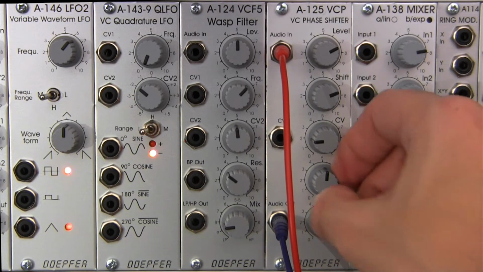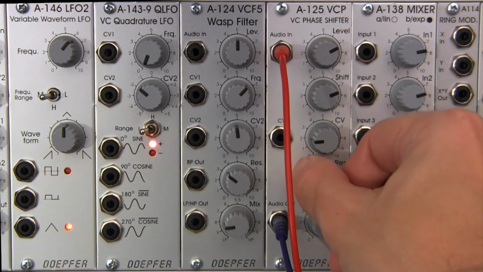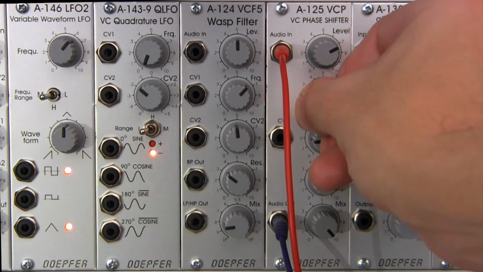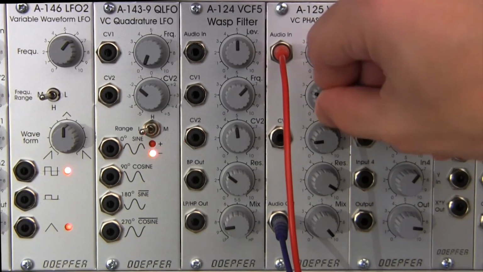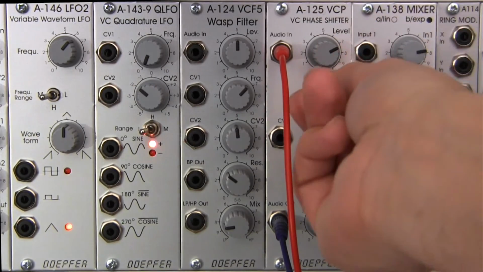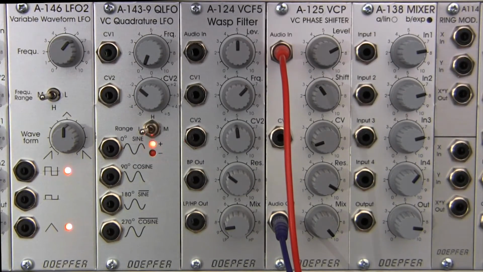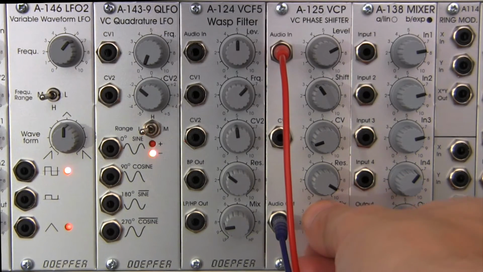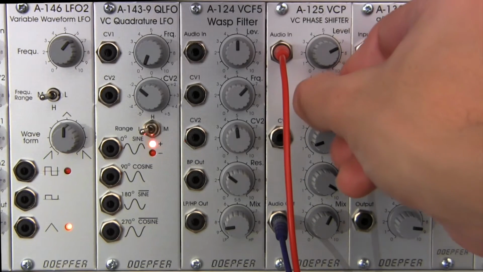So let's play around with this and see if this gives us some better results. Let's turn resonance up a little. There we go. And now let's play with shift. Right there, we're getting some nice little almost resonance. I'm going to bring the mix down a little bit, and then I'm going to adjust my shift.